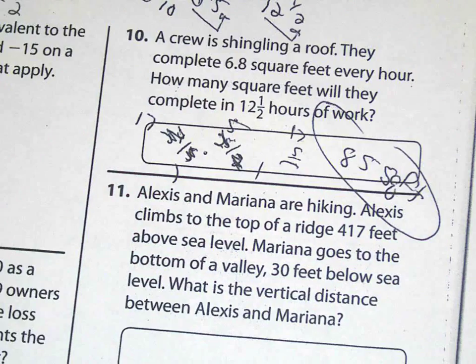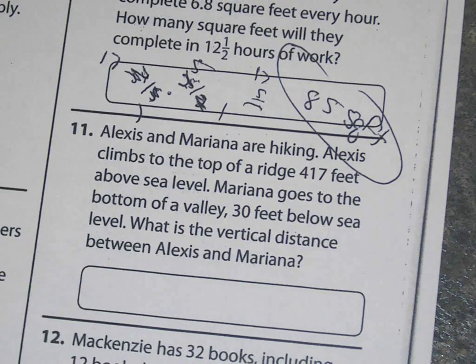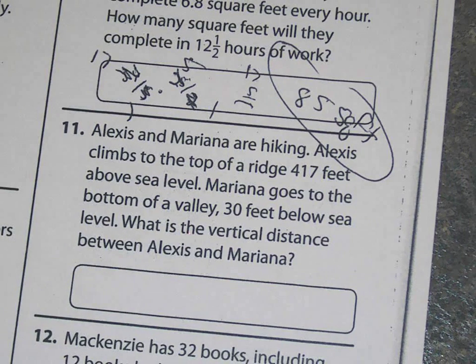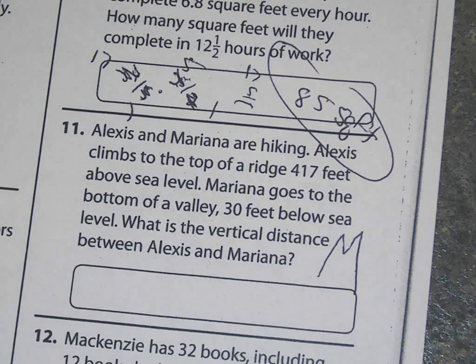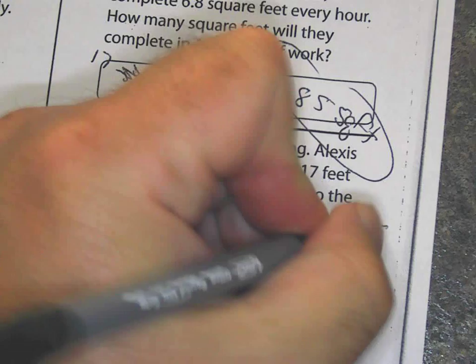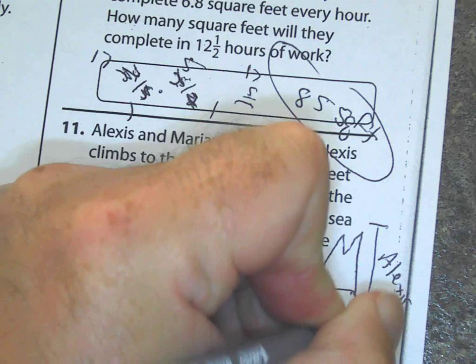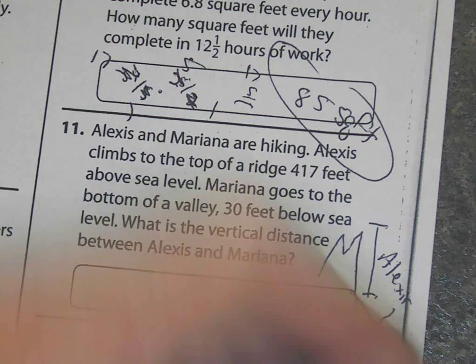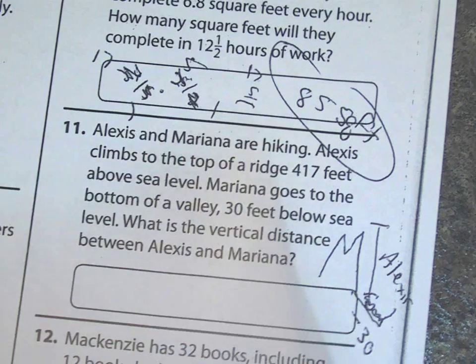Go to question number 11. Alexis and Mariana are hiking. Alexis climbs to the top of a ridge 417 feet above. Mariana goes to the bottom of the valley 30 feet below. What's the vertical distance between them? People, you gotta draw pictures. My drawing skills are terrible, but I know that Alexis is climbing to the top of the mountain. Here's Alexis. Now, Mariana, and that's not proportionally drawn, sorry about that. Mariana is right here. She has negative 30.